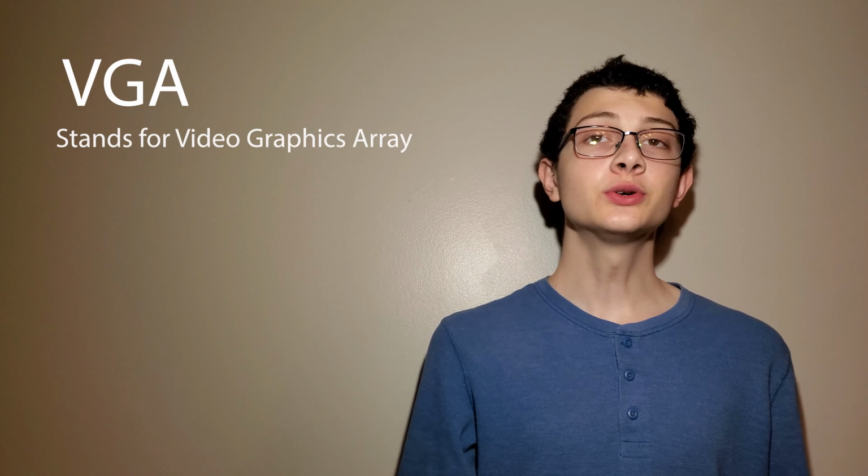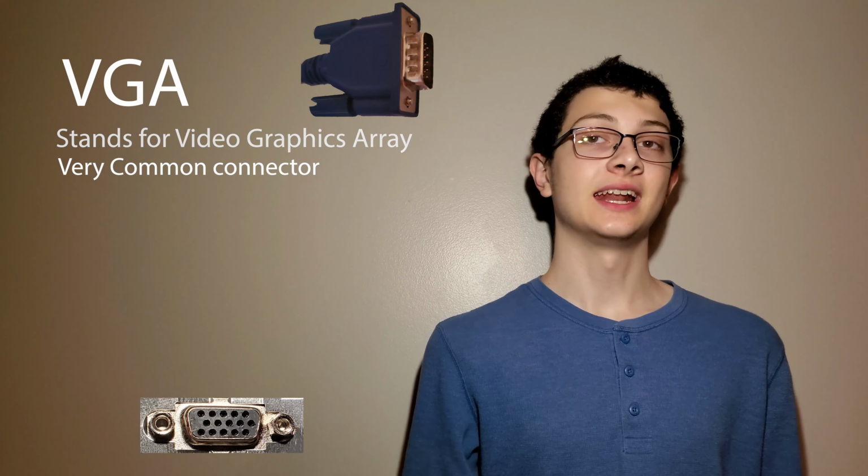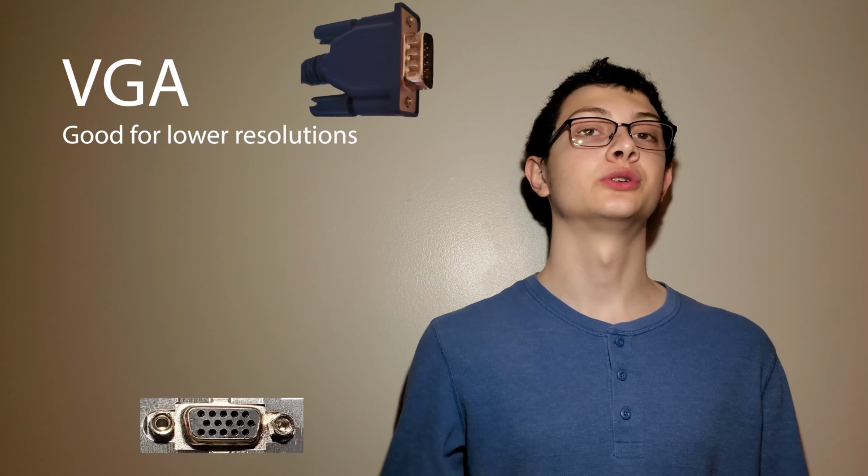VGA stands for Video Graphics Array and is probably the most common video connector in your house. It has 15 different pins, which is less than a DVI cable, and most cables of this type are blue. This connector requires tightening screws on either side of it to mount it in place. VGA is a good connector for low resolutions and older displays.